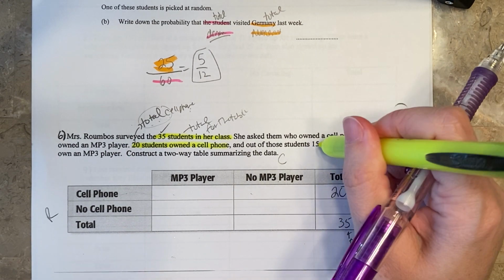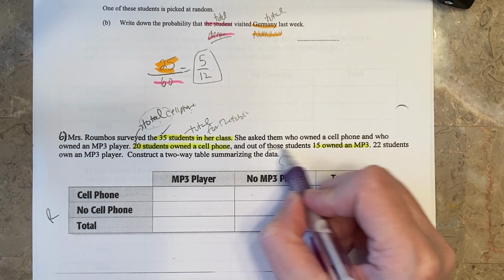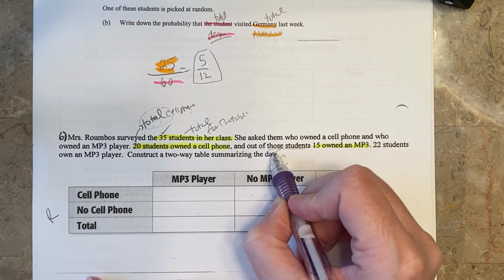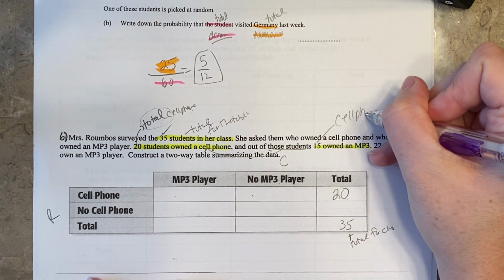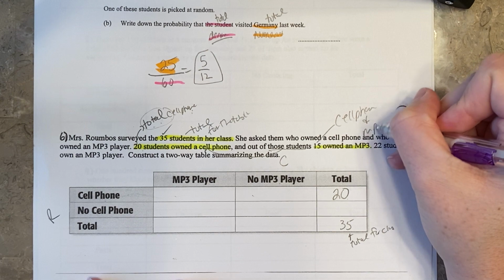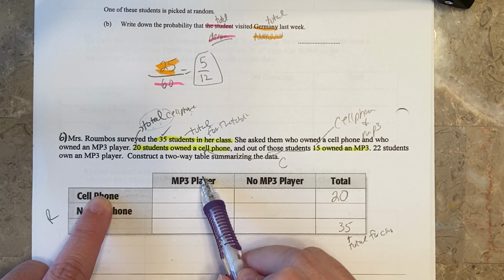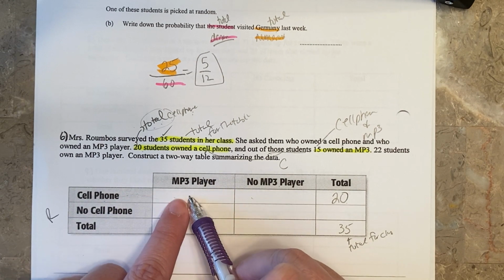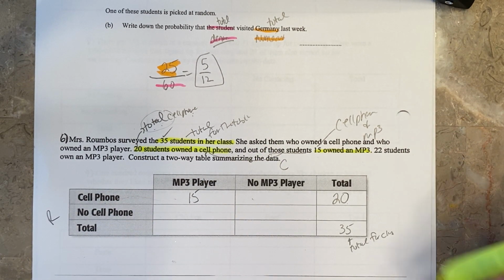And out of those, 15 owned an MP3. All right, out of who? Who are they even talking about? Those students. So this means cell phone and MP3. Cell phone and MP3. So together, both, that would be 15. All right, keep it going.